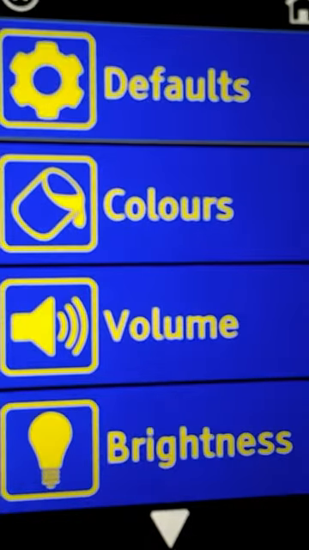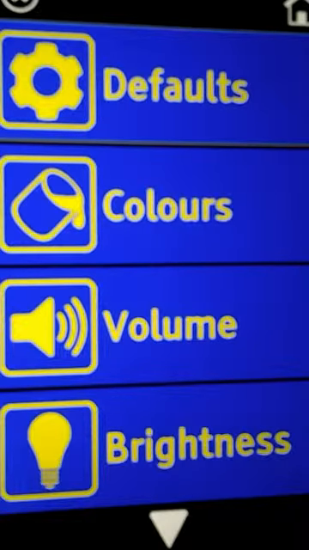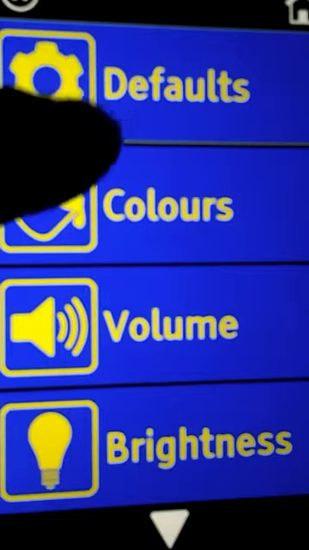Hold down to reset phone speech, brightness, volume and buttons to default settings. That means if you get into a muddle with your settings and you want to go back to how it was originally, simply go for that default option.